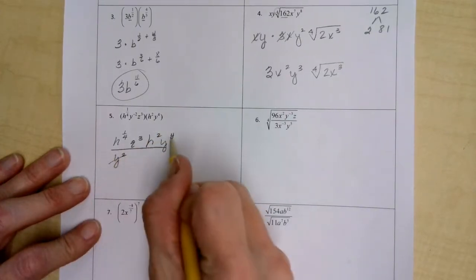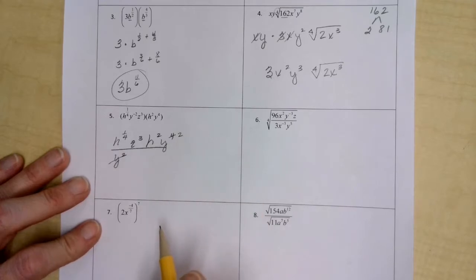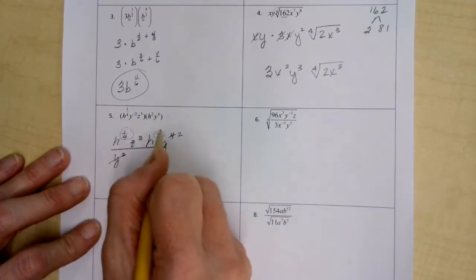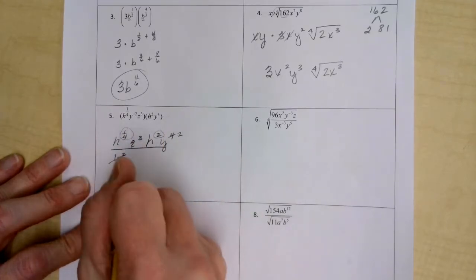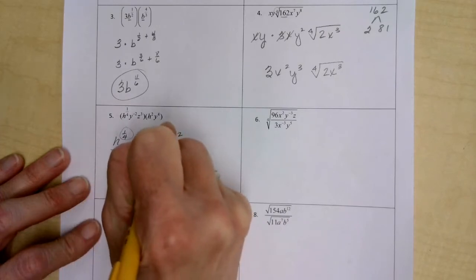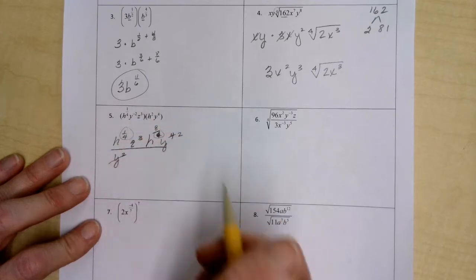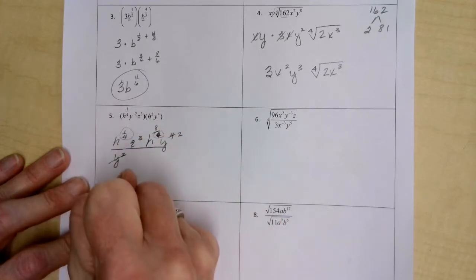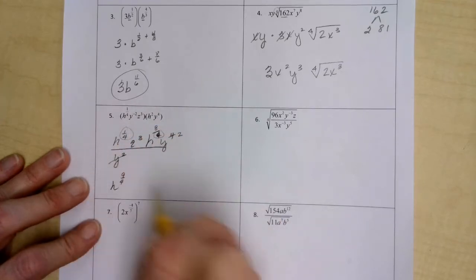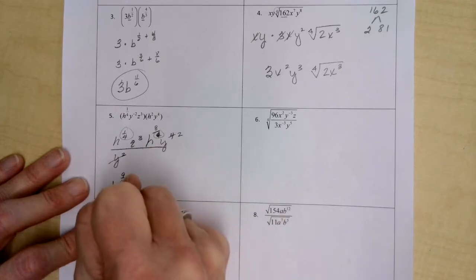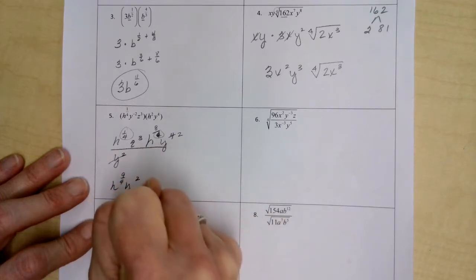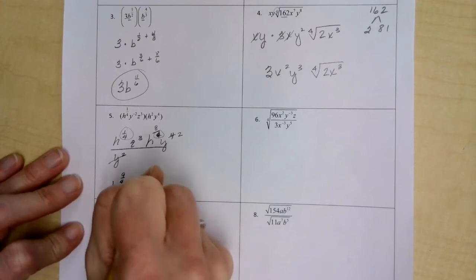These y's, 2 of them cancel out, and these h's need to be added. 2 in terms of fourths is going to be 8/4, which gives me h to the 9/4 power, y squared, z cubed.